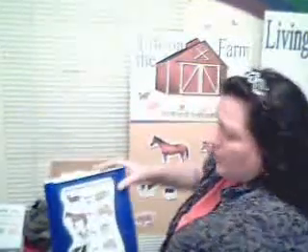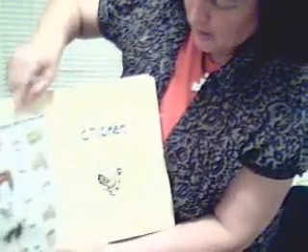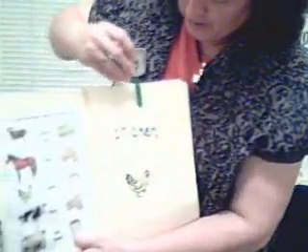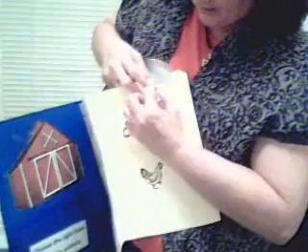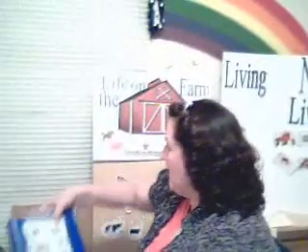Now, after the farmer buys the food, they're going to open up the folder, and they're going to put the food in the correct animal. So here's the chicken. They're going to buy some chicken corn, and then they're going to put it in the chicken's little pocket right here beside the chicken and feed that chicken. So they'll have 5 animals to feed, and after they feed their animals, then they can trade jobs. And there is a chart in the back to check to make sure that they fed each animal the correct food.